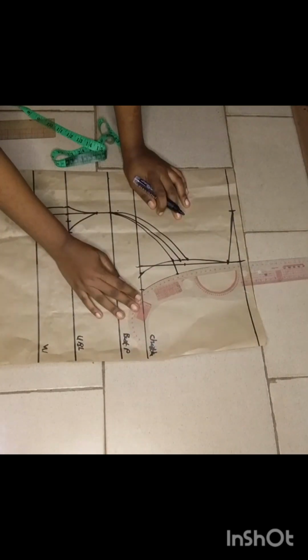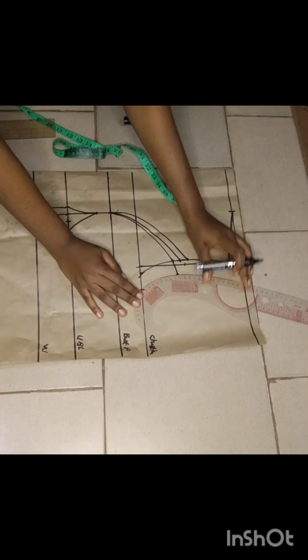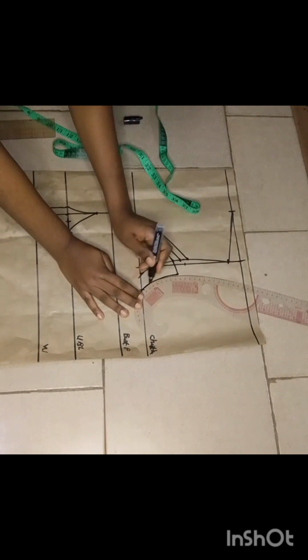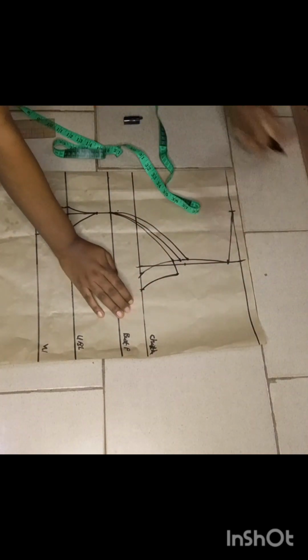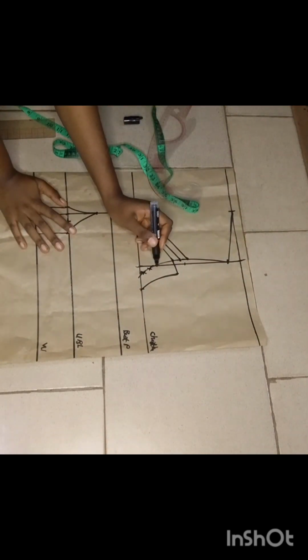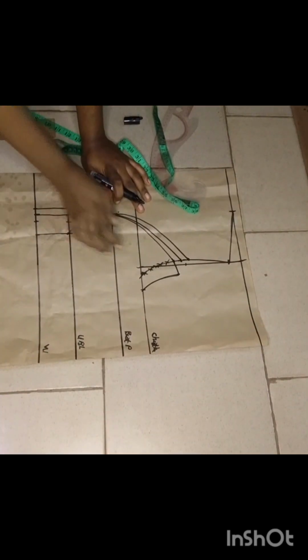Then connect the armhole line. So this is our new armhole line. Alright guys, we're not making use of this armhole line again, so we're making use of this new one that is just here. Yeah, we're not making use of that again.